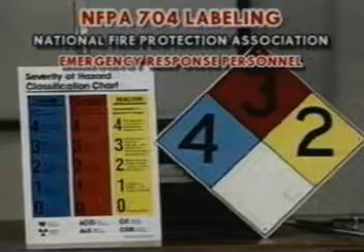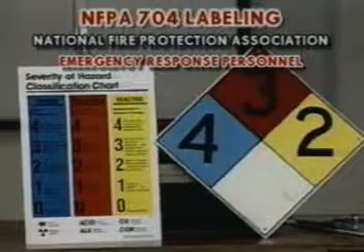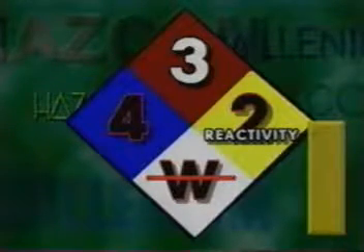NFPA 704 is another labeling system, which is a color-coded system. It uses a color-coded diamond with 4 quadrants, in which numbers are used in the upper 3 quadrants to signal the degree of emergency health hazard, which is blue, the fire hazard, which is red, and the reactivity hazard, color-coded yellow. The bottom quadrant is used to indicate water reactivity, radioactivity, biohazards, and other special hazards.